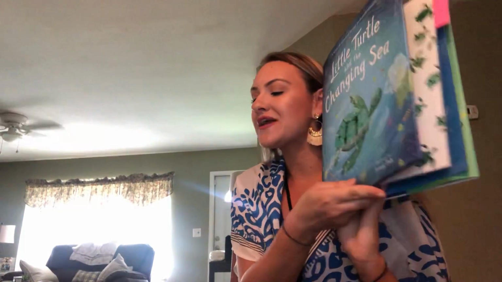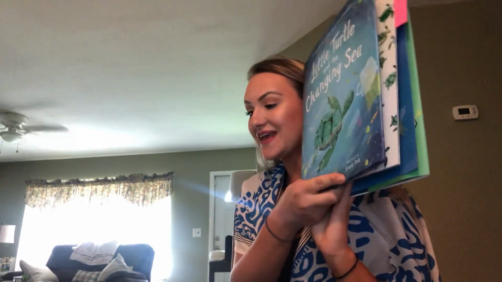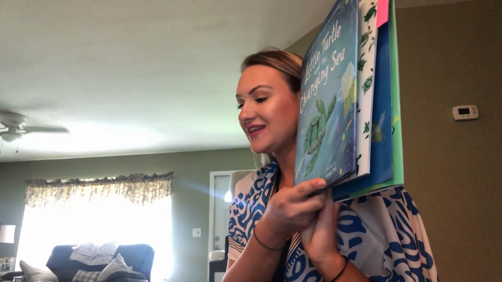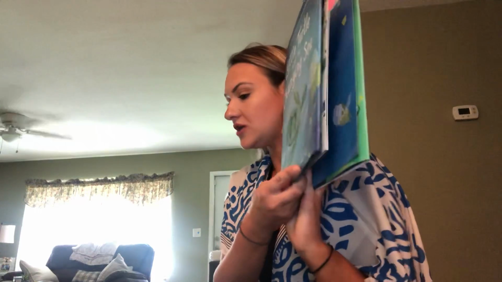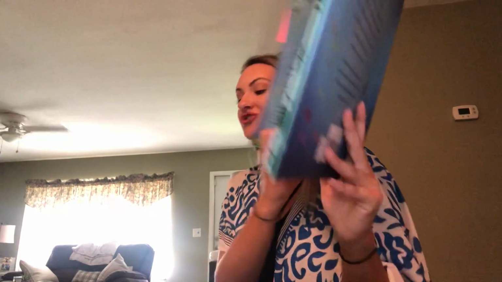Okay, group number 1. Remember how we just read the story, Little Turtle in the Changing Sea? And in the story, we read about Turtle's journey across the ocean and how her home changed. Who could tell me how Turtle's home changed? That's right, there was trash in it that Turtle didn't recognize. And what are some of the items here shown in the picture that changed Turtle's home that she didn't recognize? That's right, some of the plastic bottles and bags, because those don't belong in the ocean. Those don't belong in Turtle's home.